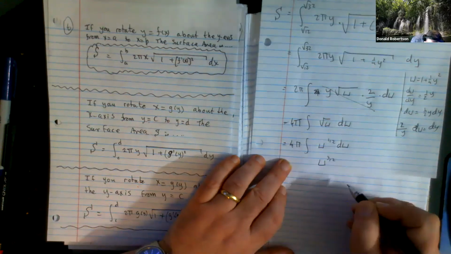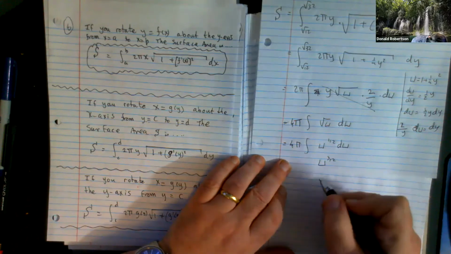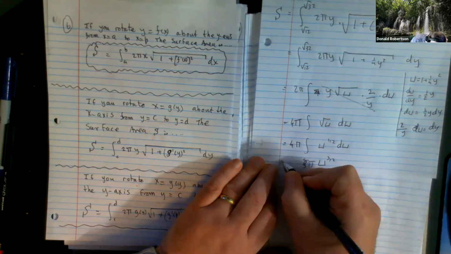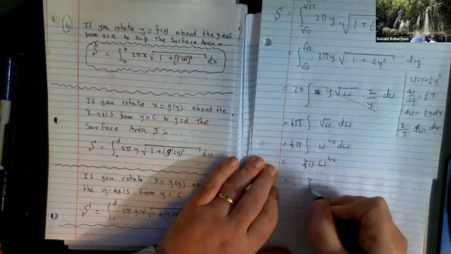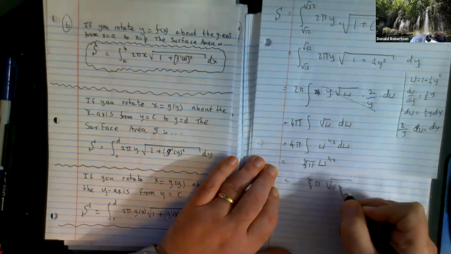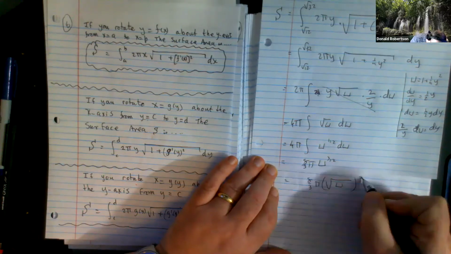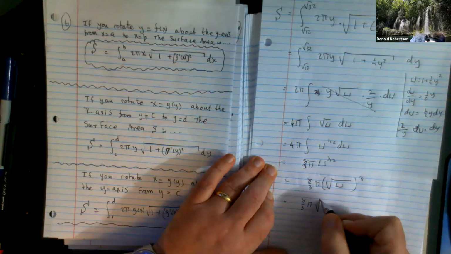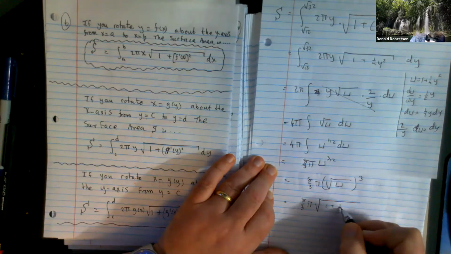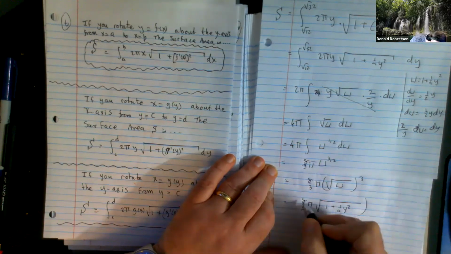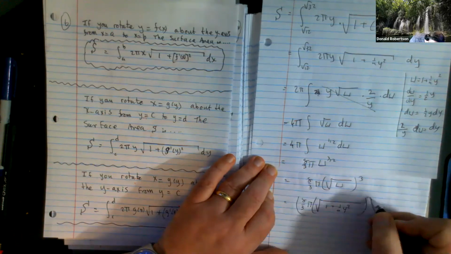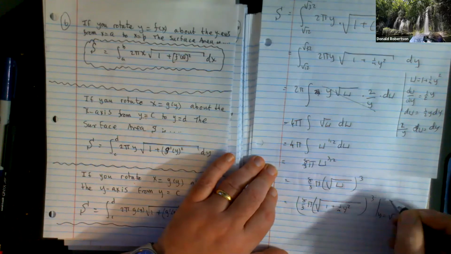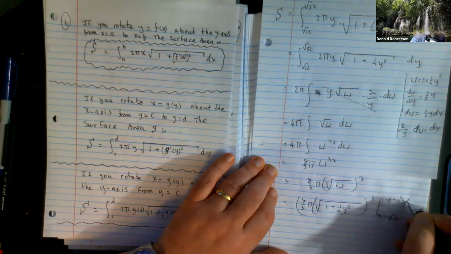Divide by 3/2 is the same as multiplying by 2/3, so you're going to get 8/3 pi because of that. 8/3 pi, this guy cubed: 8/3 pi, the square root of 1 plus 1/4 y squared, cubed, evaluated at y equals root 12 and at y equals the square root of 32.